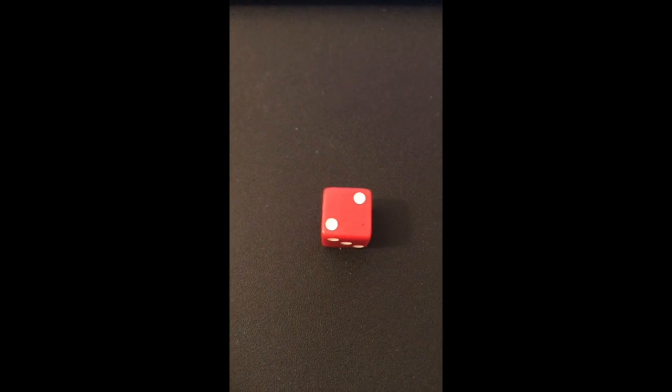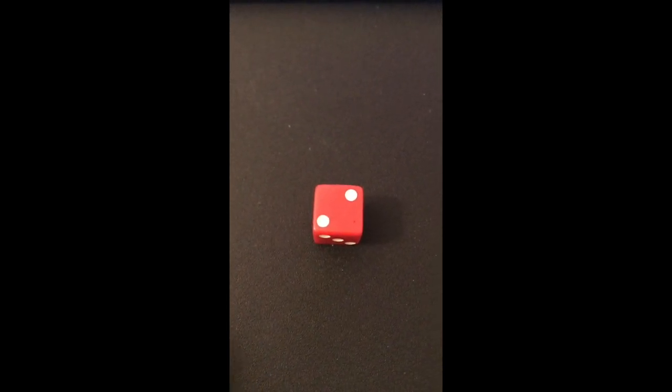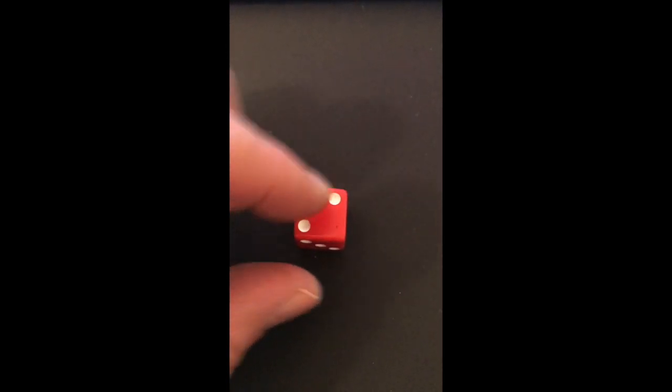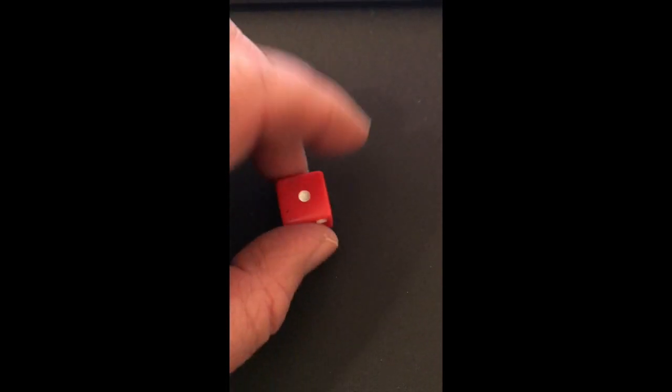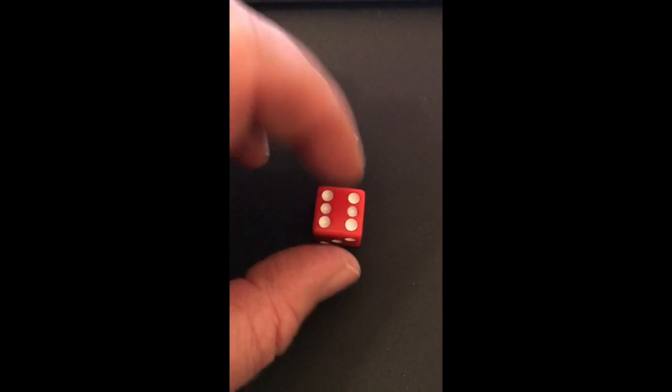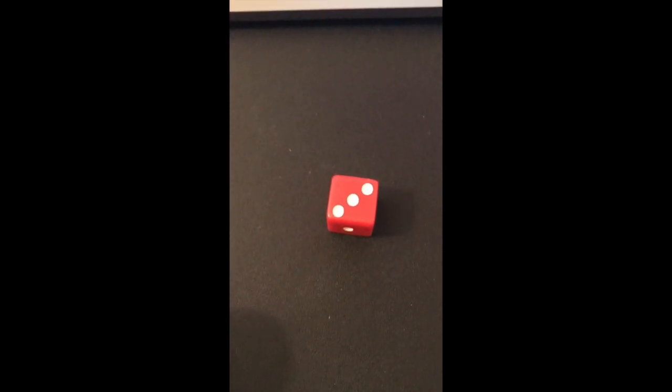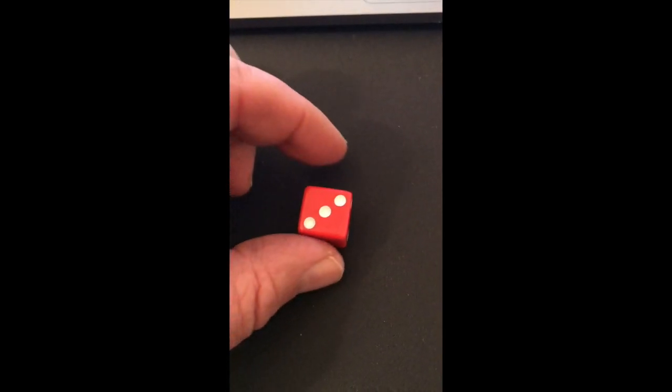Come on. Thomas, what do you think? That's correct. It has 6 faces. It's a cube, so it has 6 faces. 1, 2, 3, 4, 5, and 6. So we have 6 faces on this number cube.